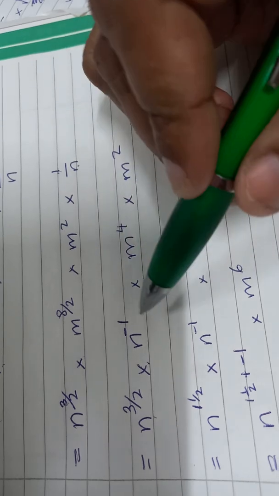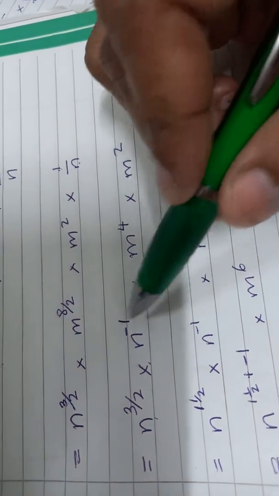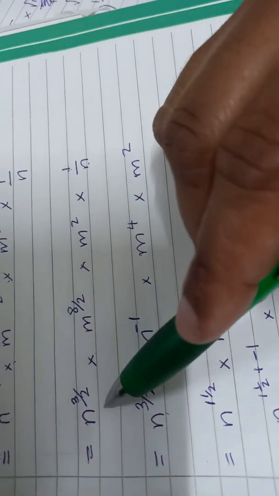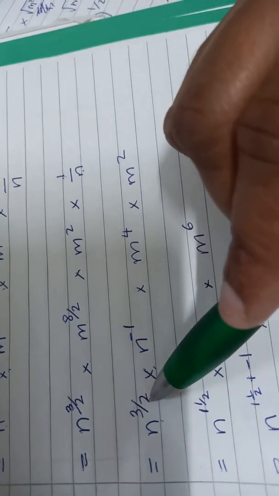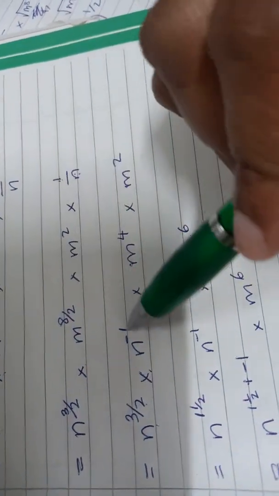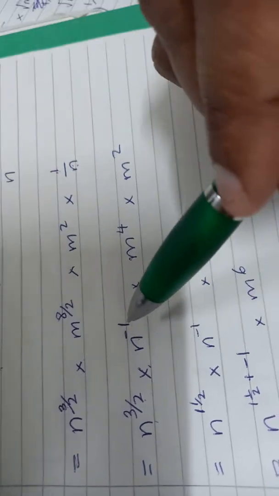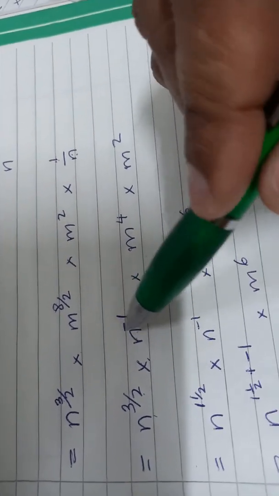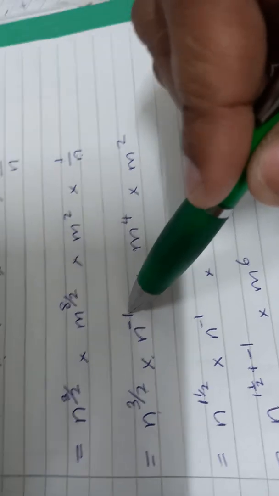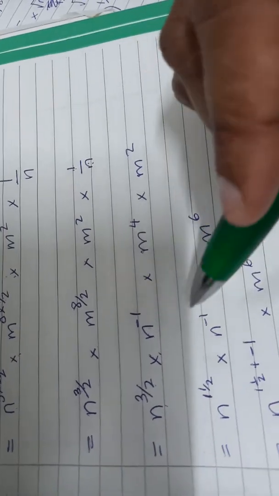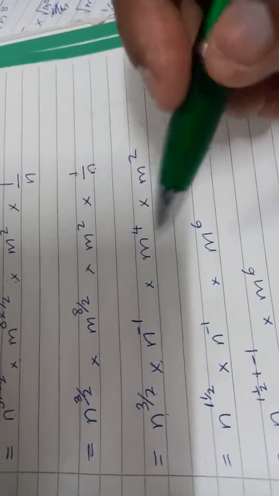But 1 over n is the same as saying n to the power of -1. So I kept this the same. I moved this to the front here, and I'm changing the arrangement of it so it's n to the power of -1, which is the same thing as saying 1 over n. Okay, so that's a rule you have to remember.